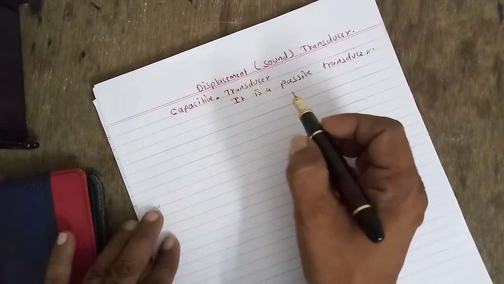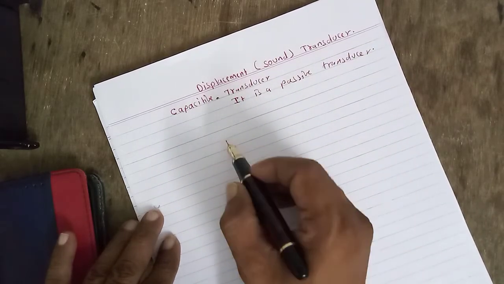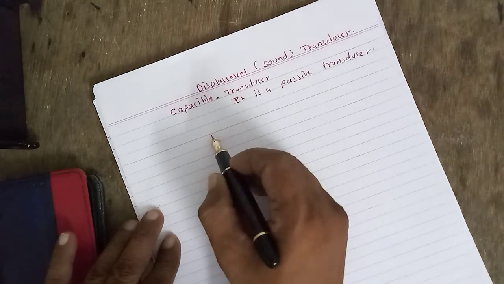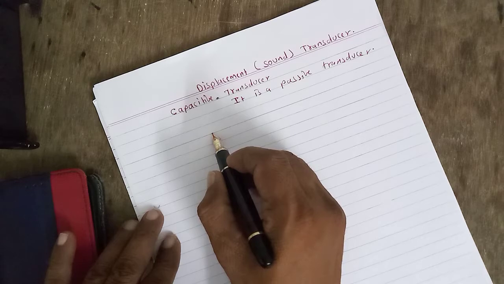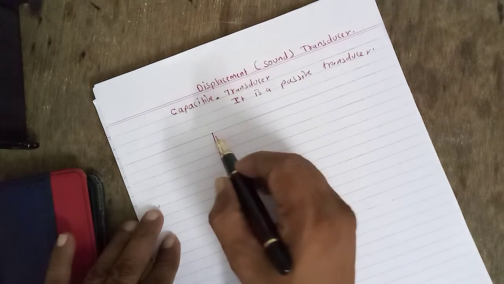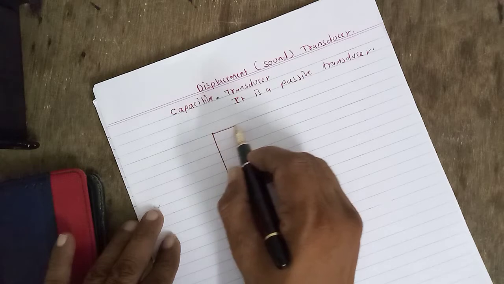Okay students, now we will see how this capacitor transducer looks. Here, we will not say it is a diagram, but it is represented like this.